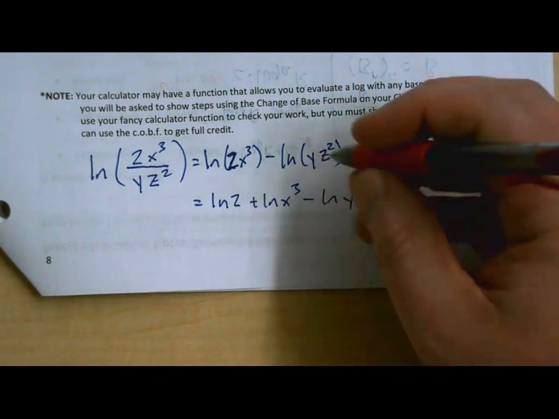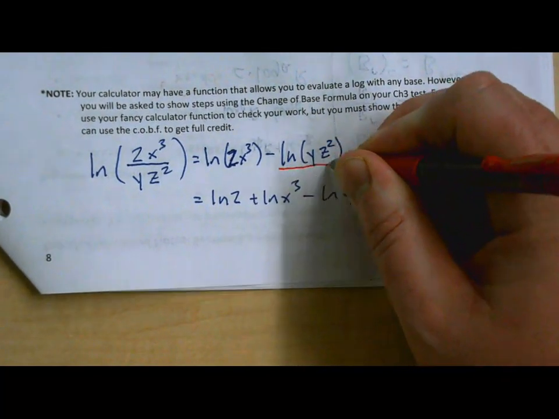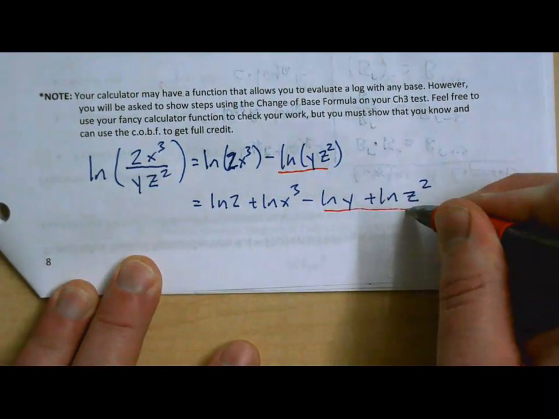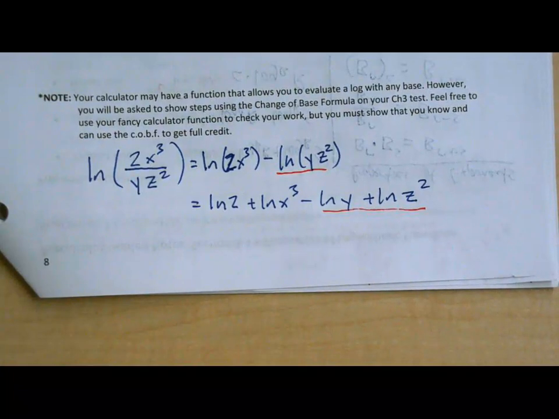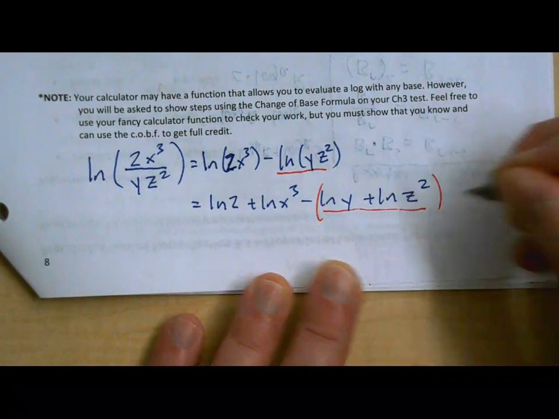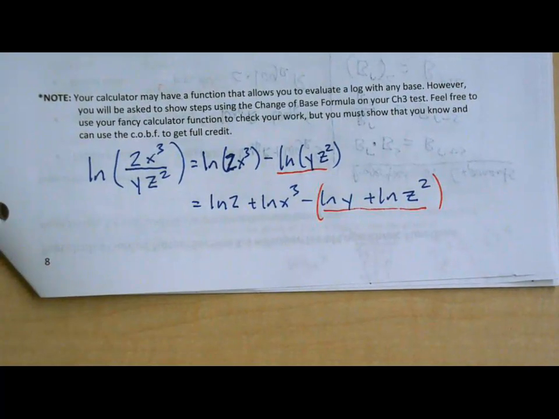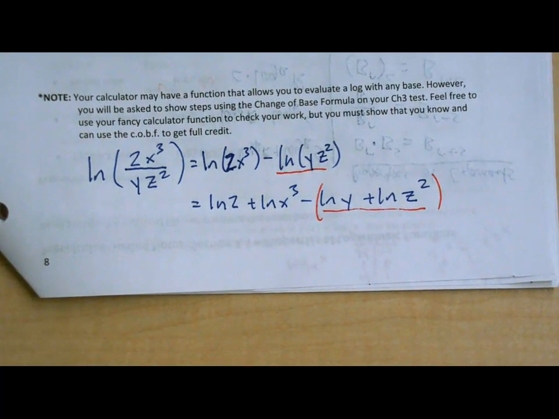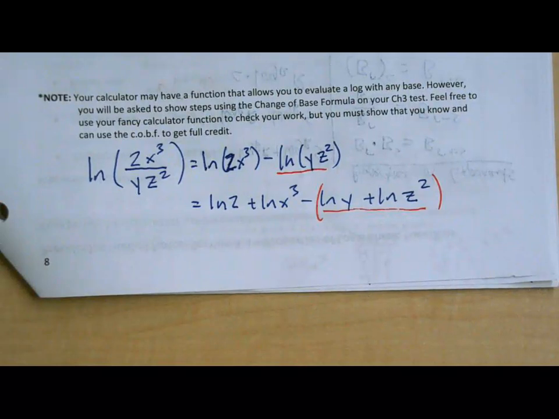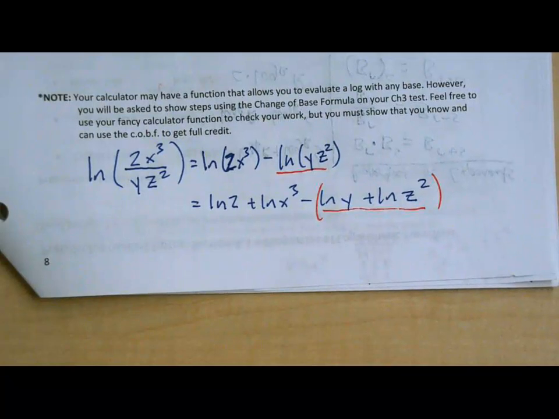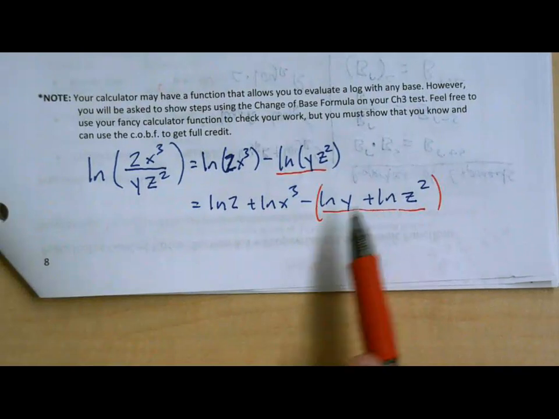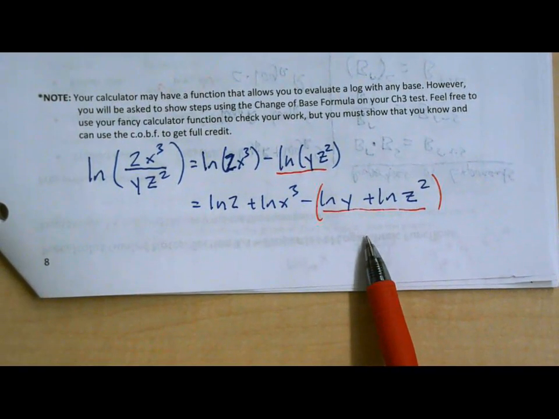So the way I look at it is, didn't these two things come from the same log? And the entire log was being subtracted, right? So I should probably keep them grouped together when I split them up to make sure that both of them are being subtracted and not just the first one. Does that make sense? And then that ends us back at the same thing that you just said a second ago, right? You told me that this plus should be a minus. If I were to distribute that negative, that would make it in there.